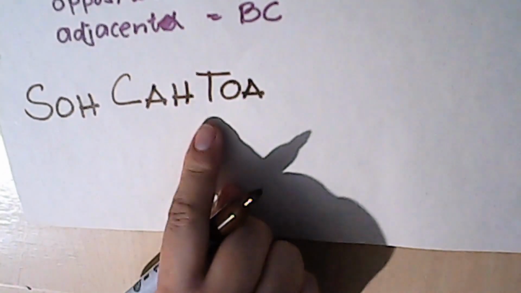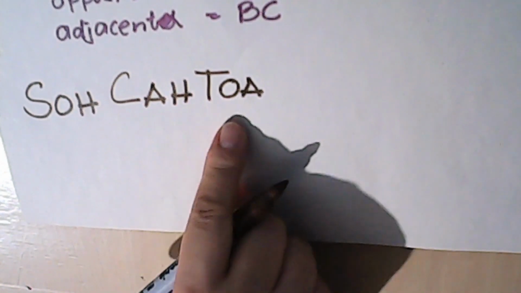Do not forget the shortcut: SOH, which means that sine is opposite over hypotenuse; CAH, which means cosine is adjacent over hypotenuse; and TOA, which means tangent is equal to opposite over adjacent.